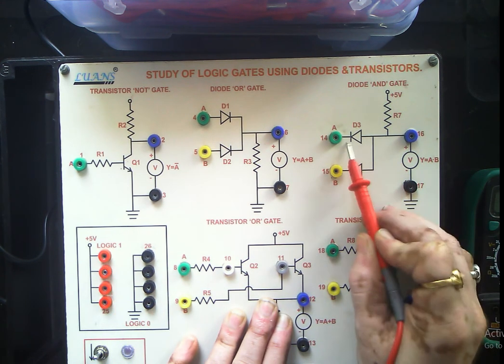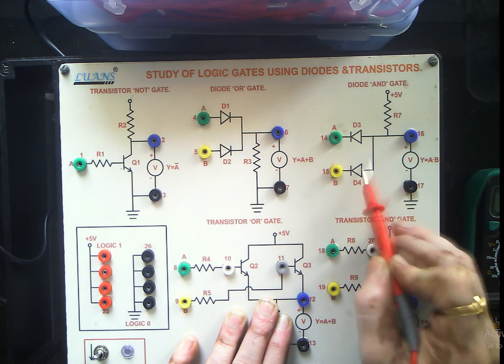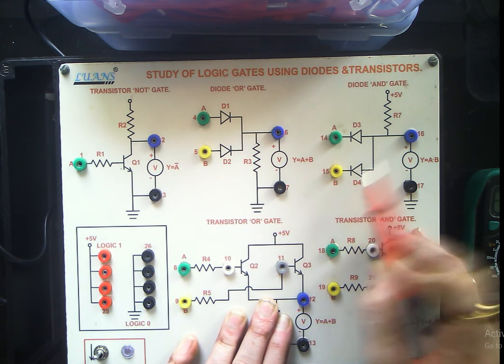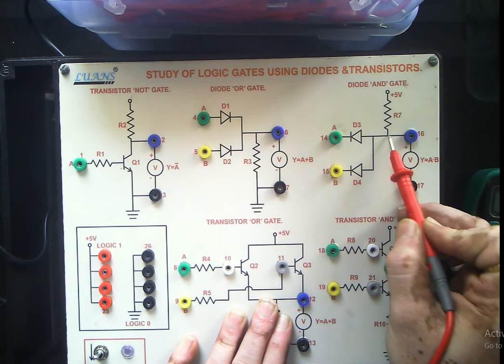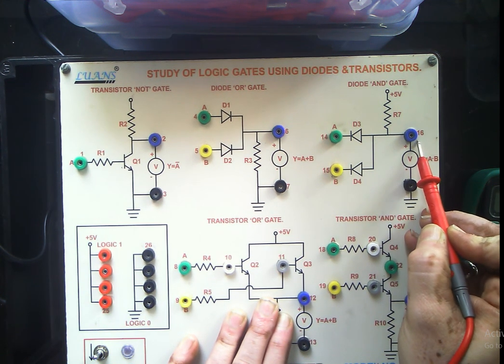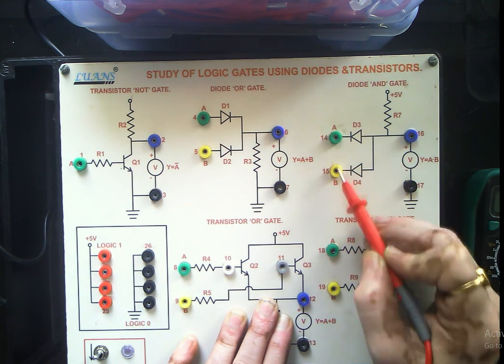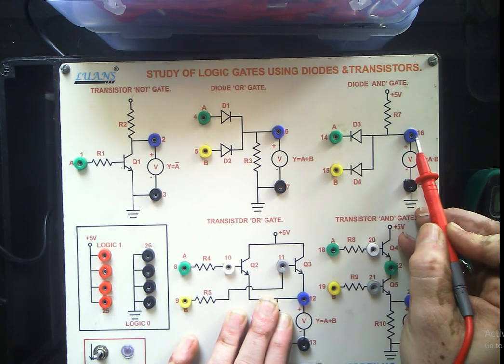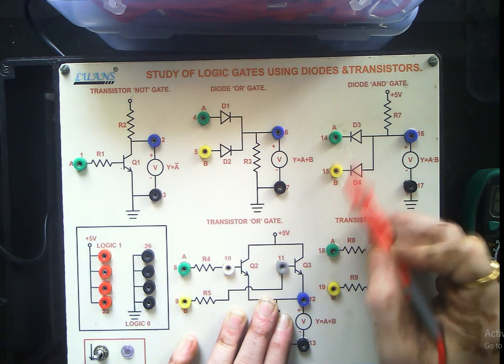Since anode and cathode are at equal voltage, none of the diodes will conduct. Under such a condition, whatever voltage is there, it will be reflected at this terminal, and that's why we are getting high at the output when both of the terminals are logic high.